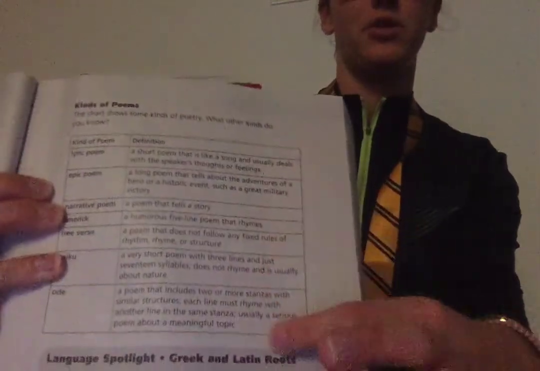And then we have kinds of poems. All right, guys. And they have a nice little chart for you on page 17. Right here. We're going to go through those real quick. So you have a lyric poem, which is a short poem that is like a song and usually deals with the speaker's thoughts or feelings. And you have epic, a long poem that tells about the adventures of a hero or a historical event, such as the great military victory. Narrative poem, a poem that tells a story.